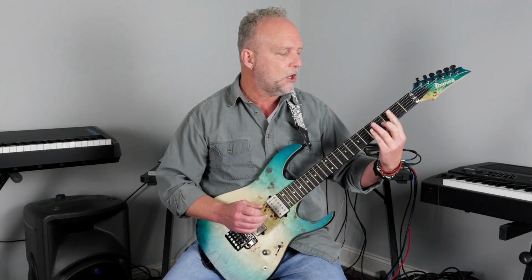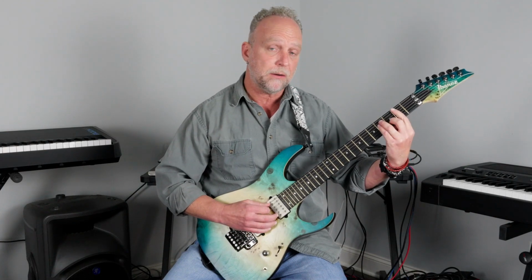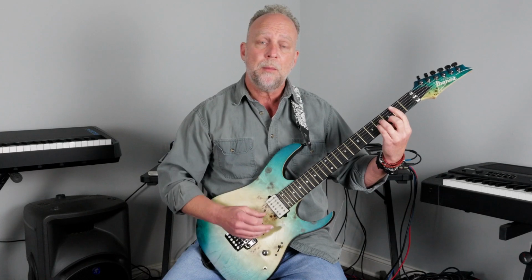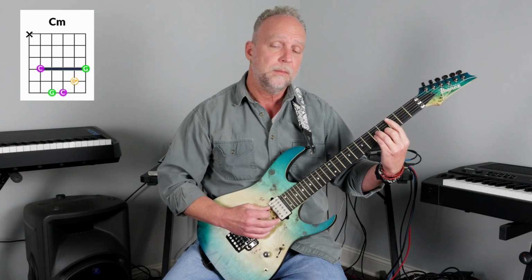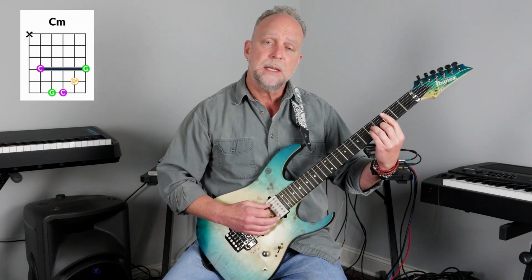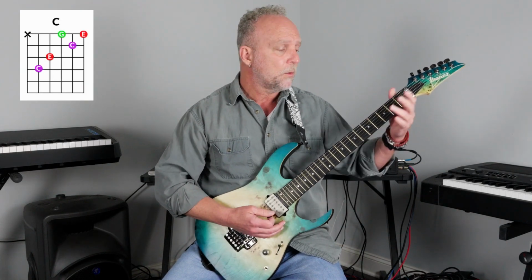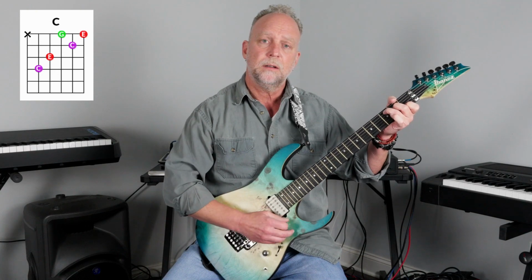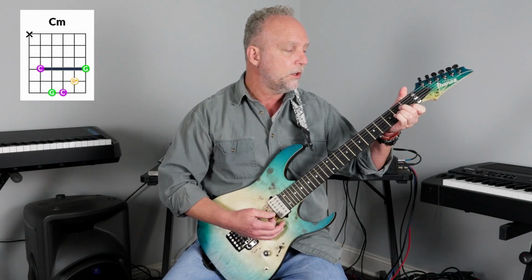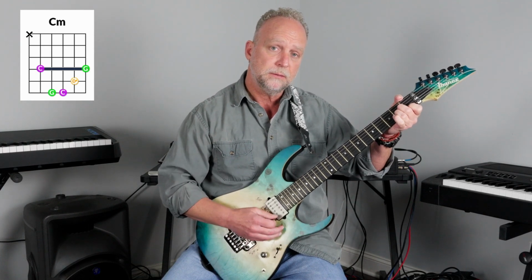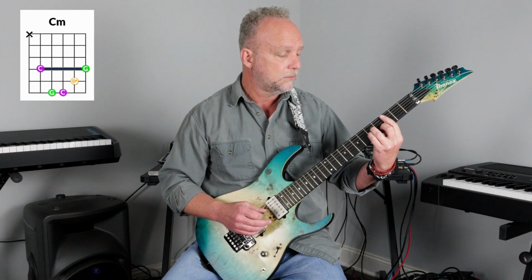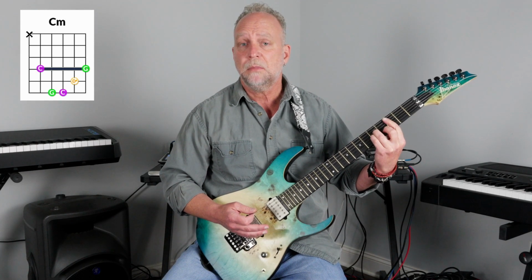So what we do is we go back up here like we were playing that B minor, the same exact way we were playing the B minor, and we move it up 1/2 step. So what we've got here is a C minor. So we're playing our C major here with our C shape. But when we go to play the C minor, we're using our A minor shape. And then we have our C minor.